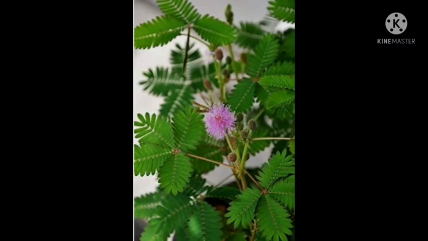Hope you are fine. Today I will introduce you to a plant. I think you are familiar with this plant. Can you say the name of this plant? Yes, it's Touch Me Not plant or Mimosa pudica.